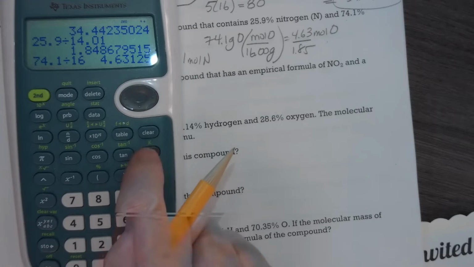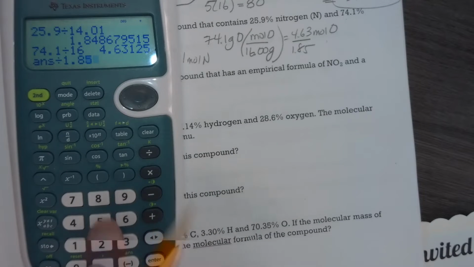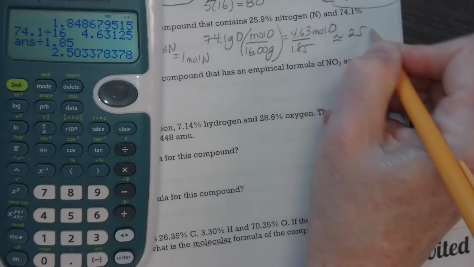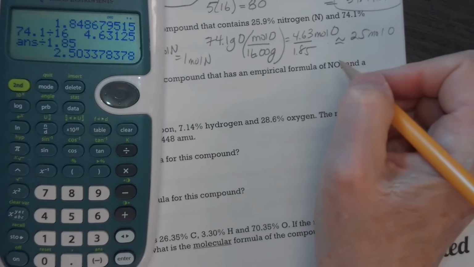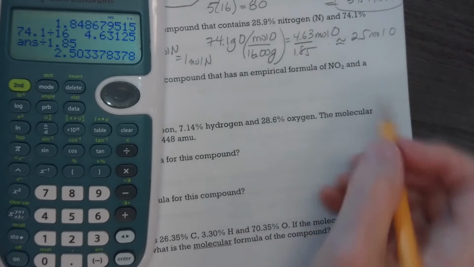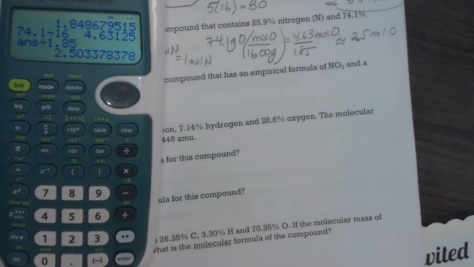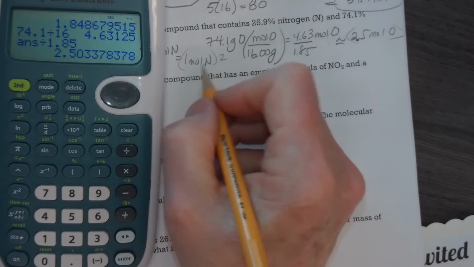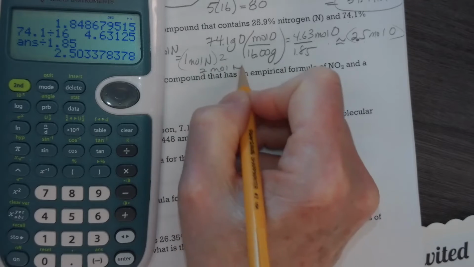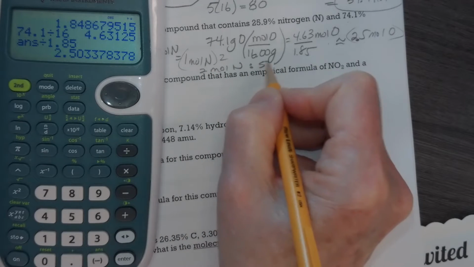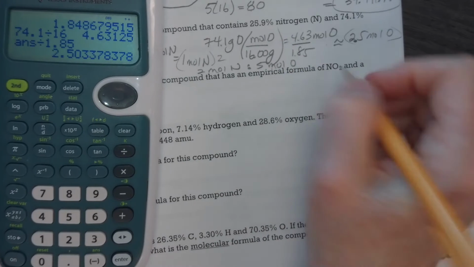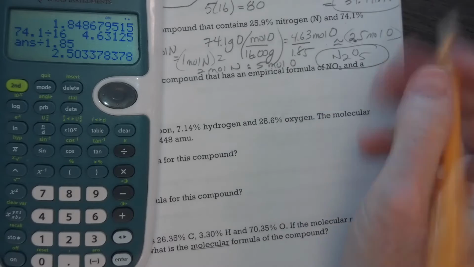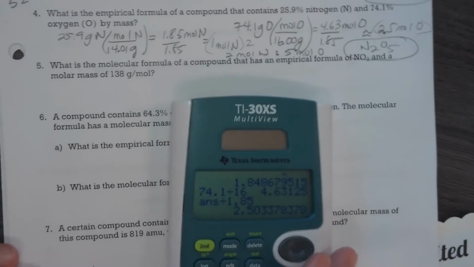4.63, which I already have in my calculator, divided by 1.85 is about 2.5 moles of oxygen. Do you guys remember what we said to do when we have this? 2.5, we have to multiply by 2. So I'm going to multiply both of these by 2. So we have 2 moles of nitrogen and a ratio of 5 moles of oxygen. So I have dinitrogen pentoxide, N2O5. That was the example they gave us, actually.